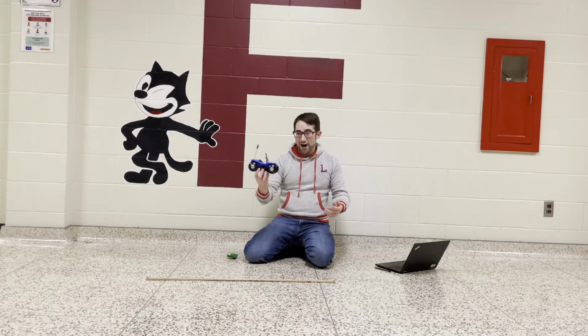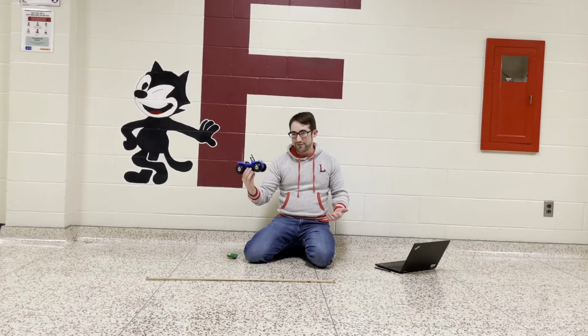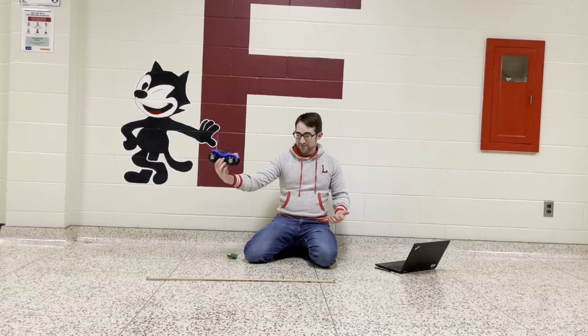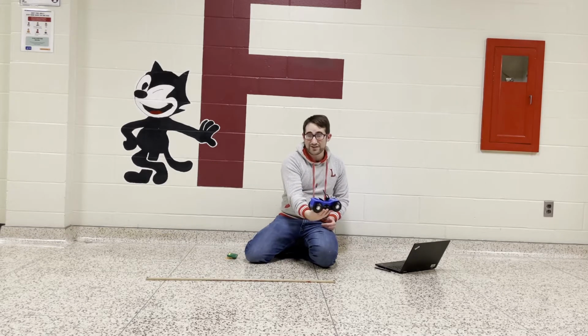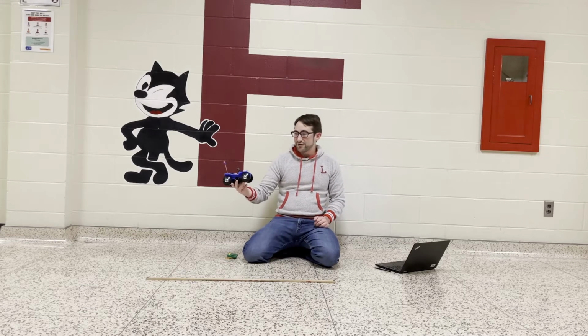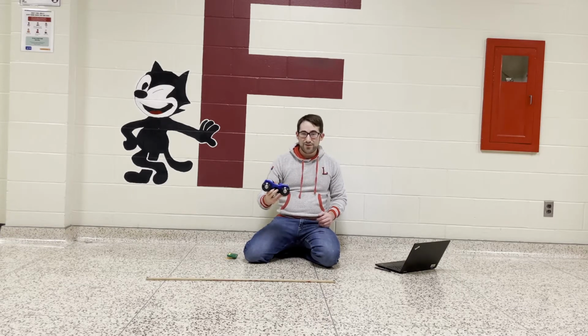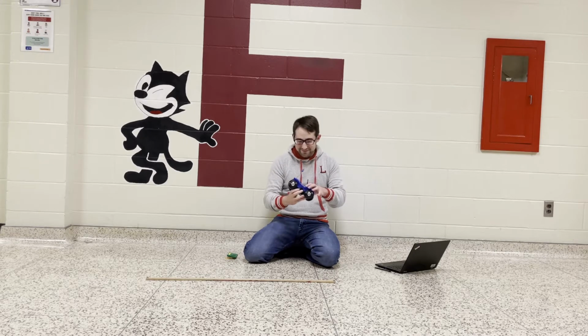And then however far it goes and how long it takes to get there should be pretty consistent, whether it goes from 0 to 100 centimeters to 0 to 500 centimeters, whether it goes an inch or a mile, it should be going at a pretty consistent rate. Okay?